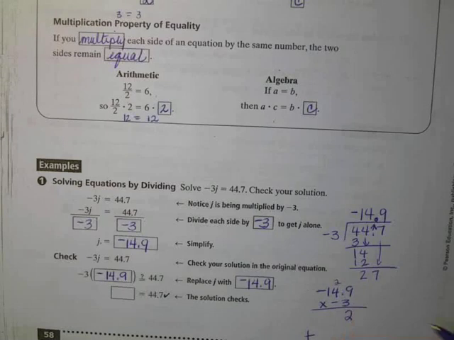3 times 9 is 27, carry a 2. 3 times 4 is 12, plus 2 is 14, carry 1. 3 times 1 is 3, and 1 is 4. I'm going to count decimal places. I only have one digit behind the decimal in my problem. That will give me one digit behind my decimal in the answer. Negative times negative makes my answer positive.